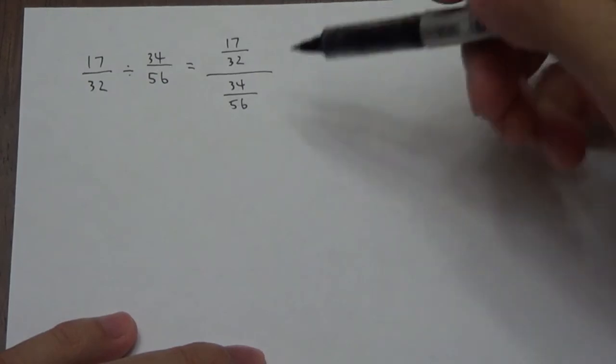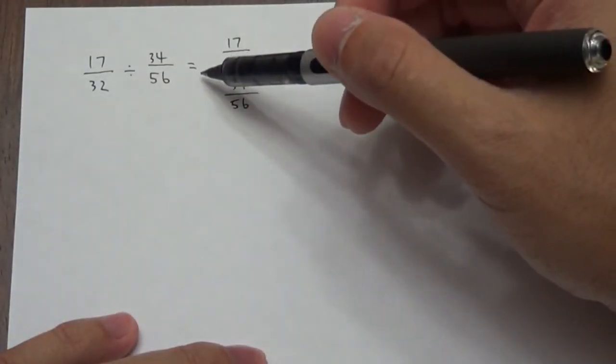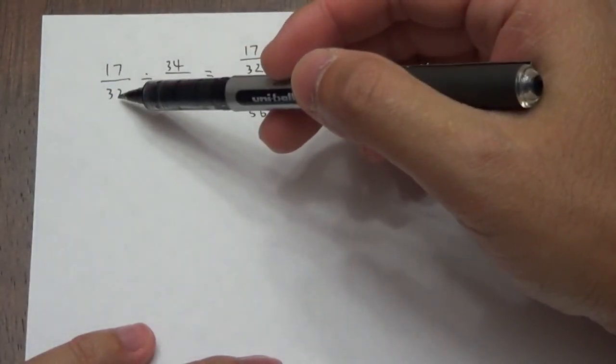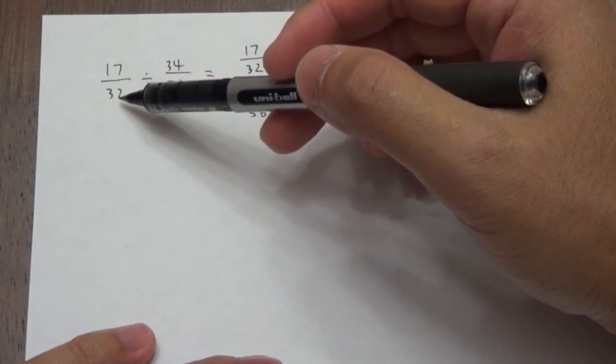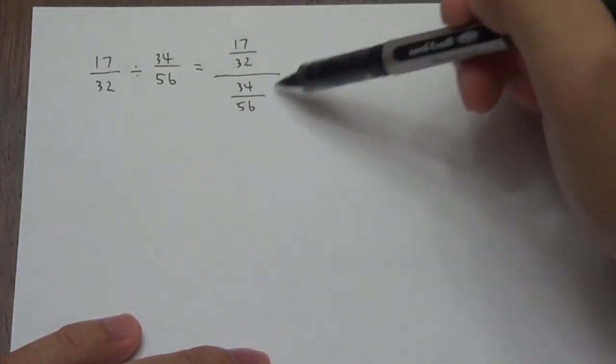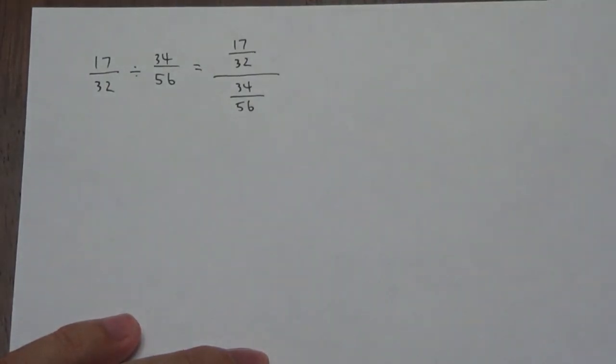Now this is true because the division sign is basically a fraction bar. 17 over 32 really is 17 divided by 32. So by writing it like this, that gives us a different dynamic.